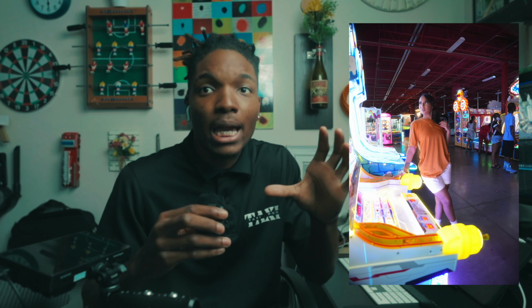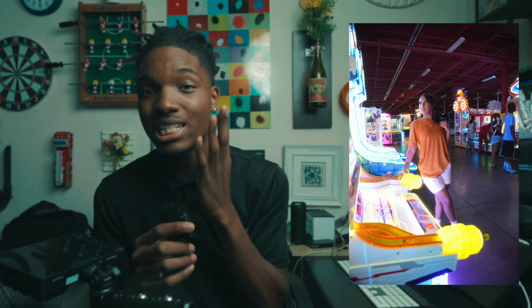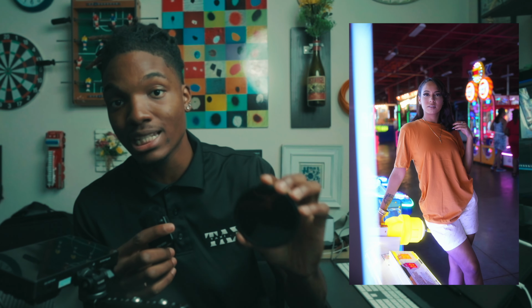So I'm using this filter in here, so if you guys see the highlights in these photos that are taken, they look very bloomy, and her skin looks creamy smooth and stuff like that. That's all coming from this mist filter right here.